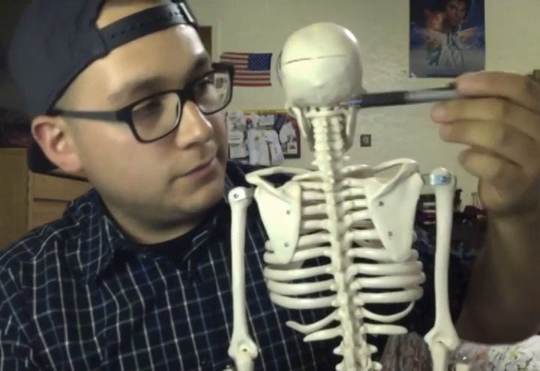The atlas, there. What does this bone articulate with from the superior aspect? And that would be the occipital condyles. And demonstrate the motion on yourself that this joint allows. And that would be to rotate your head.